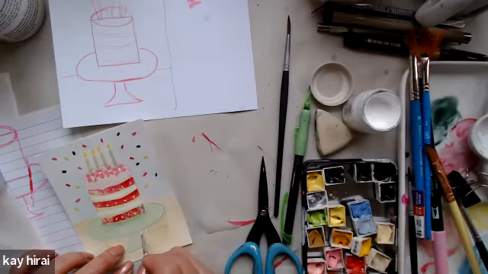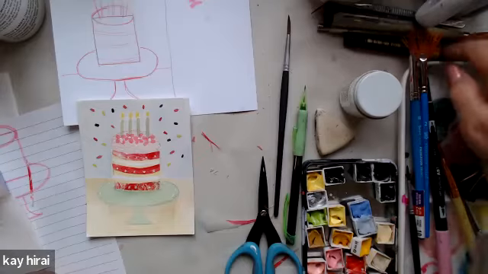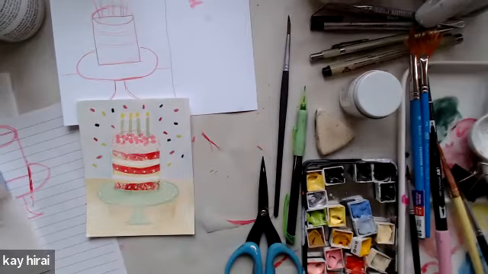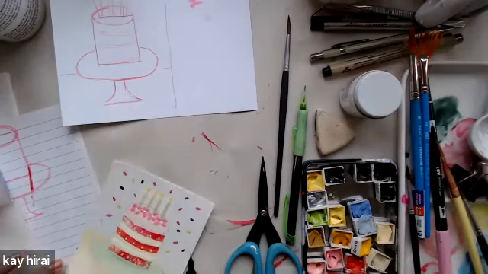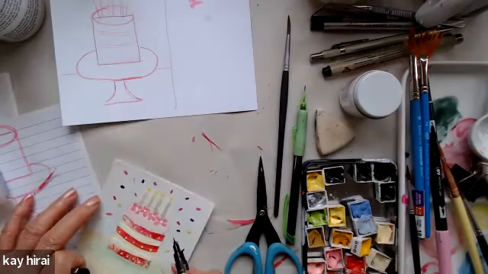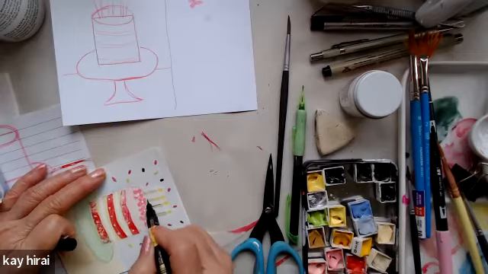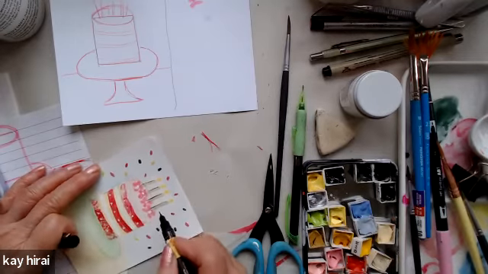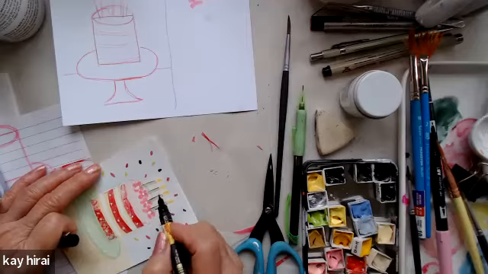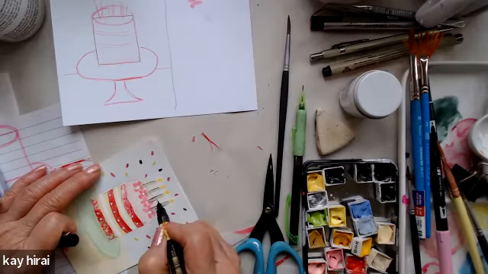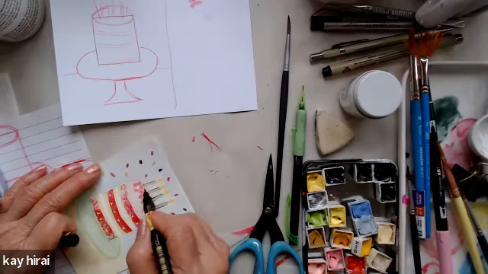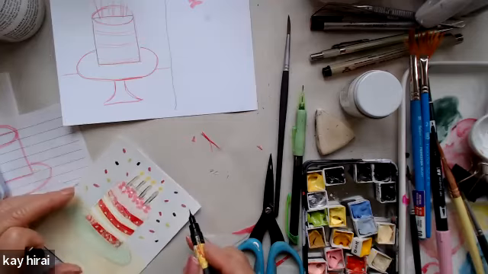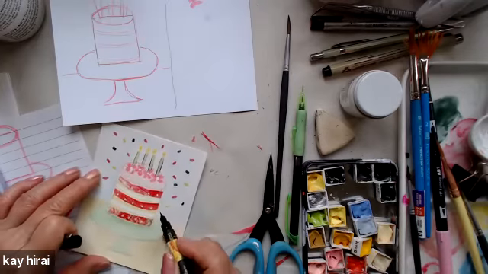So I may take my ink marker and try to give a little bit of outline to my candles. And you're not going to do it real thick. I'm just going to do one side to make the candles stand out. You could overdo these things and ruin it, so just here and there. So the candles.